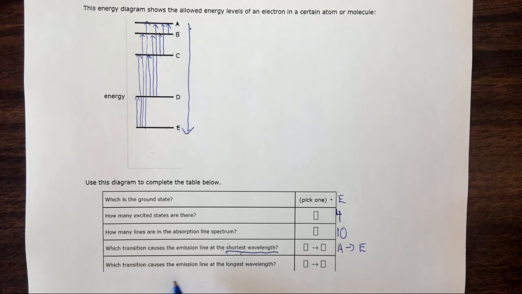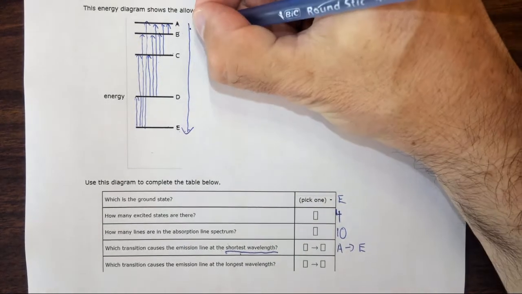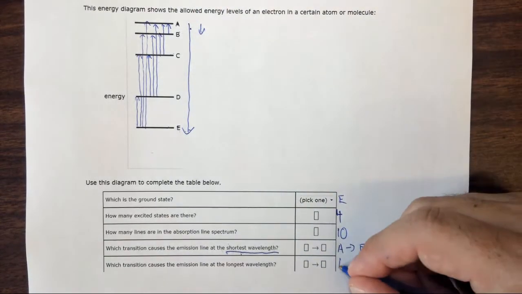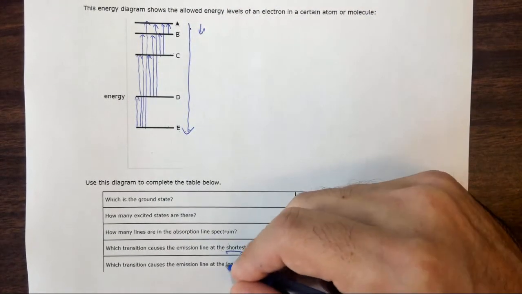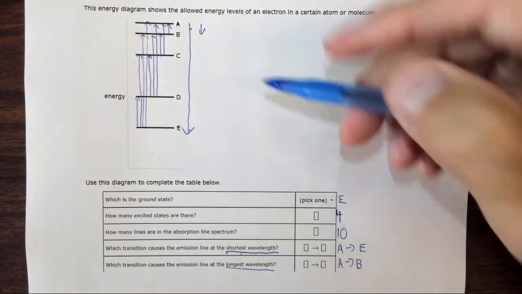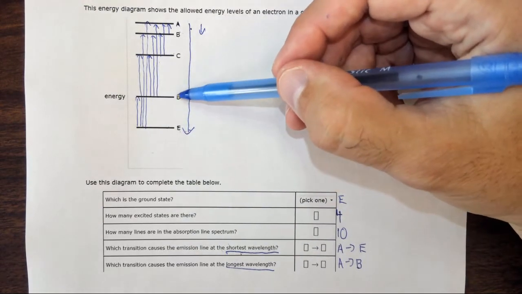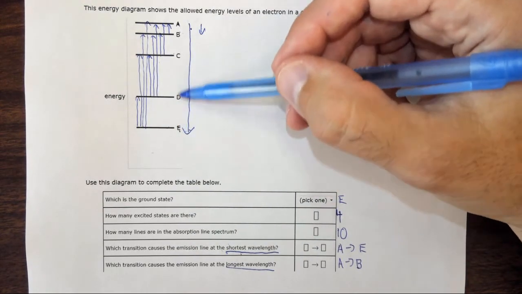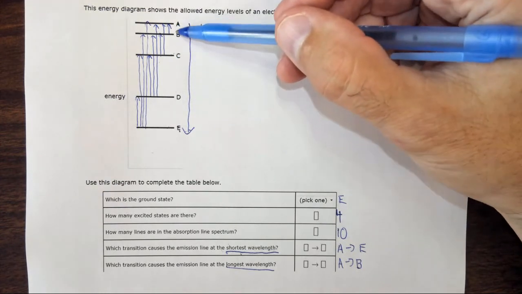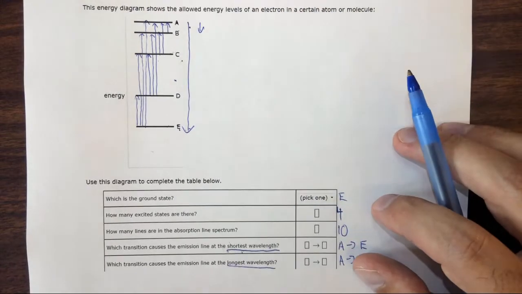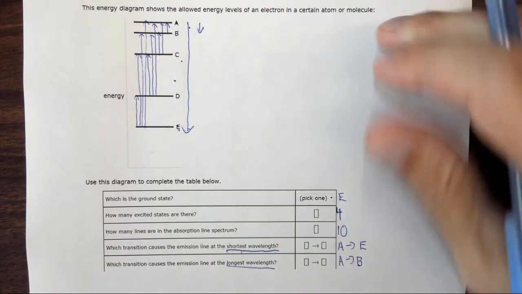Next, it says which transition causes the emission of the longest wavelength. Well, long wavelength means low energy, so we want a small energy gap. And here, the smallest energy gap is going to be between A and B. So A to B will give us a long wavelength or low energy photon. It is also important to note that in the energy levels, they get progressively closer together as you move farther away from the nucleus. So I'm not sure what's going on here with C to B. They should get progressively closer together.